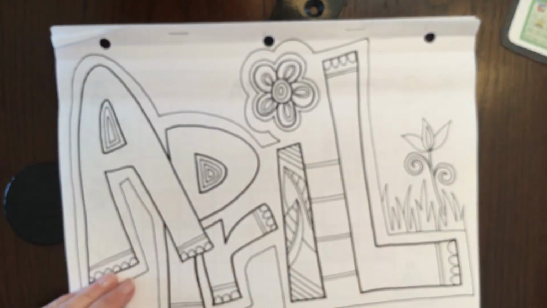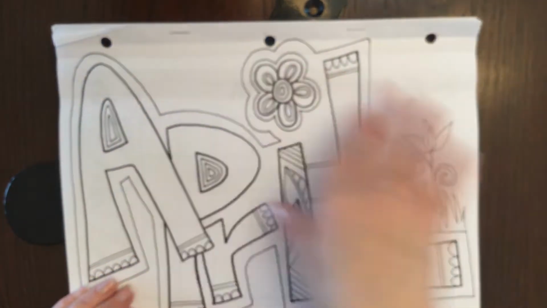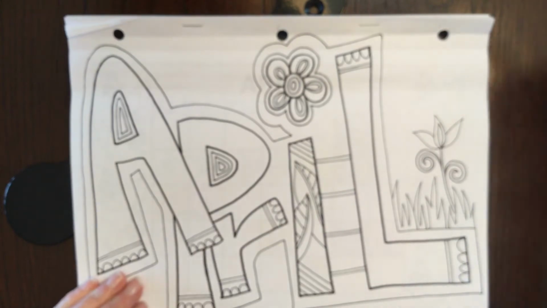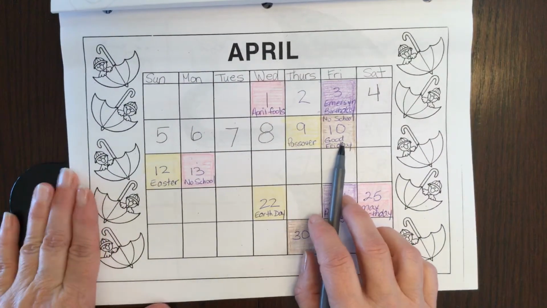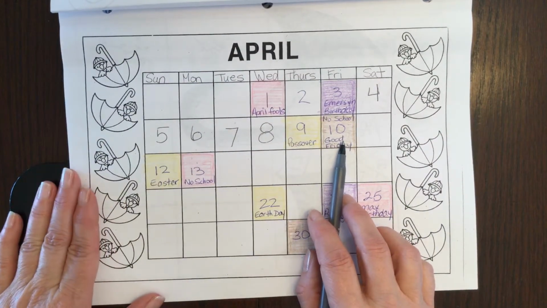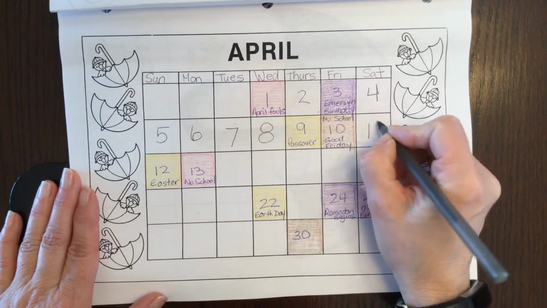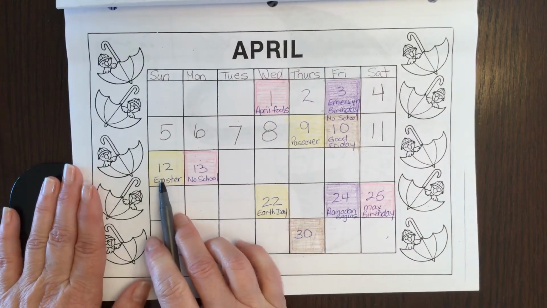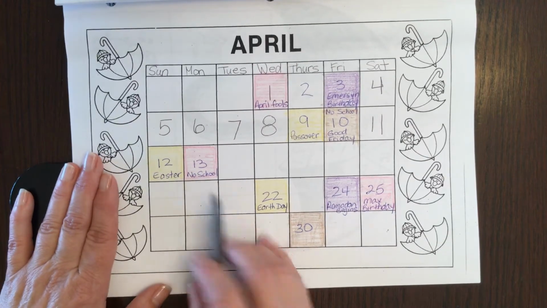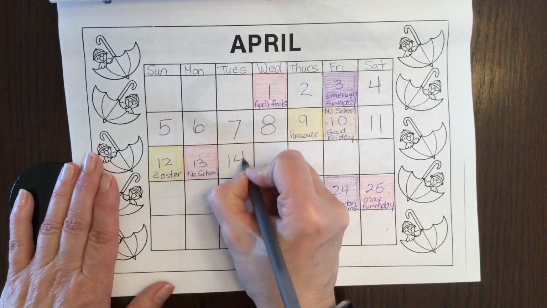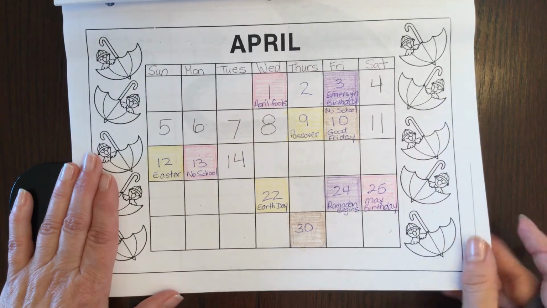Okay, remember, if you still have coloring to do, go ahead and take some time and do that coloring. We are going to have to add some days from the weekend. We had Good Friday already down, the 10th, which was a holiday. We need to add the 11th for Saturday. We don't need to add the 12th. It's already there for Sunday. The 13th is already there for Monday with no school. And we are today on the 14th. So please go ahead and add 14.